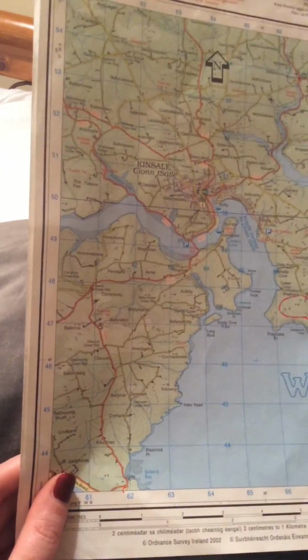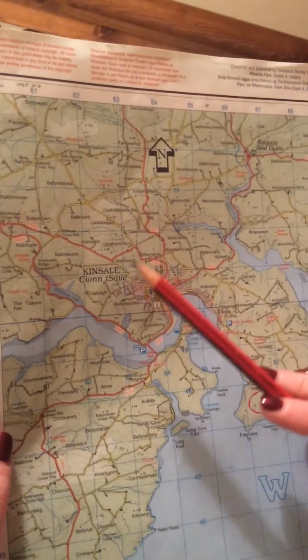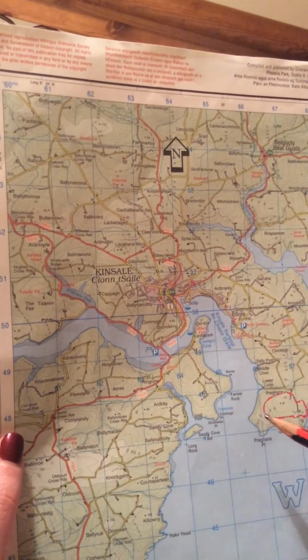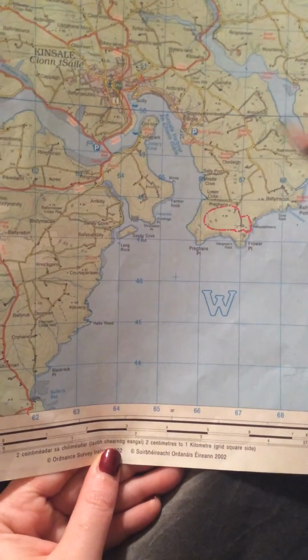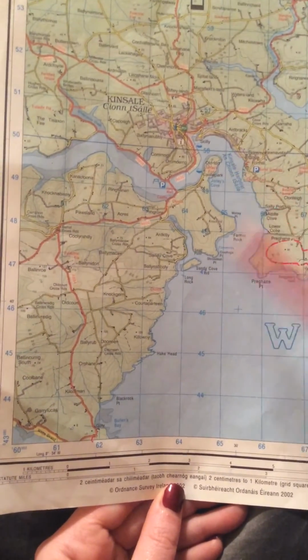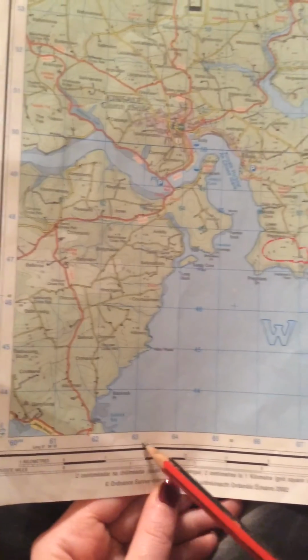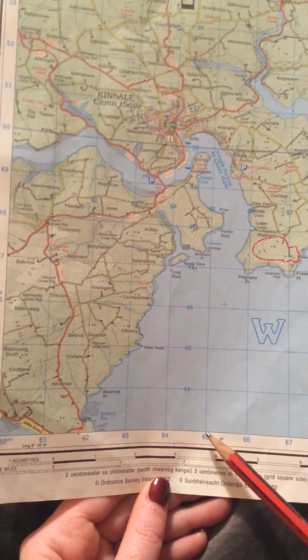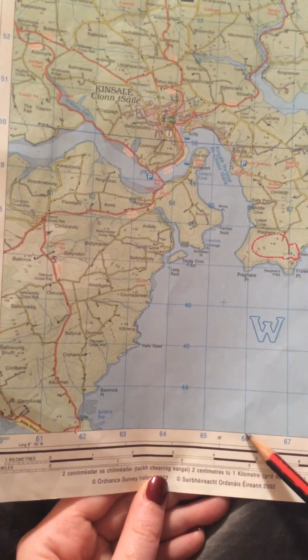Now for 6 grid referencing, we will take the example of this parking here, this P here. We have to go along the corridor until we get to the number that starts this box here. So we write down W, then we go across until we get to 65, and then how many steps do we need to go over to get to the P between 0 and 10?